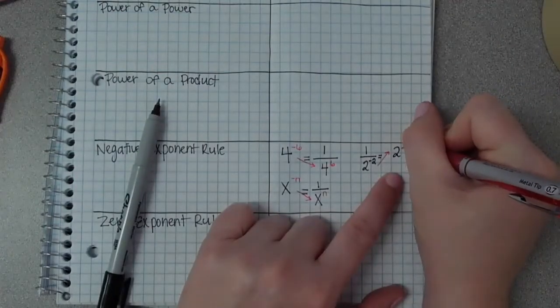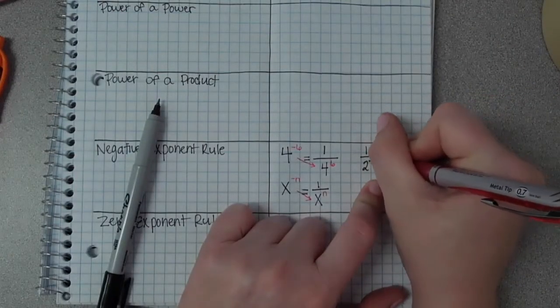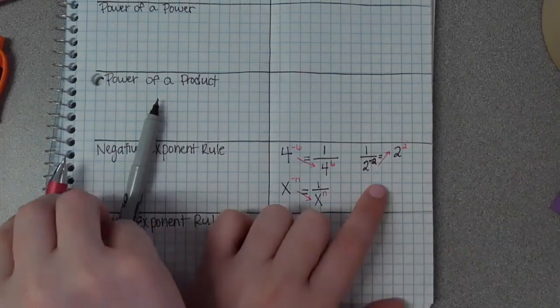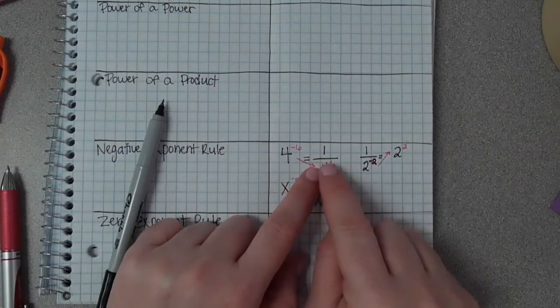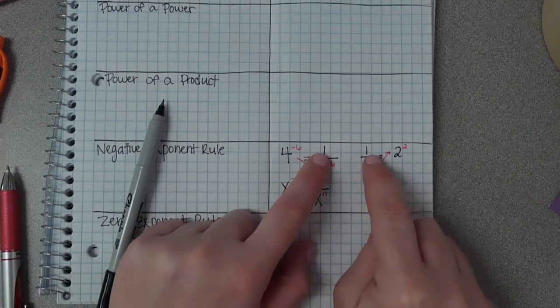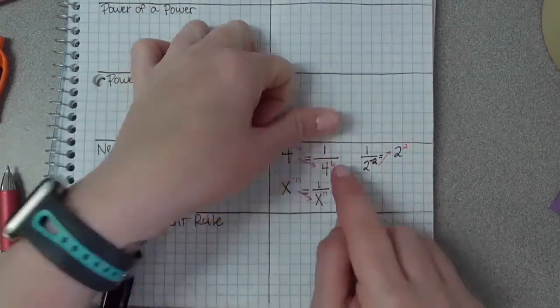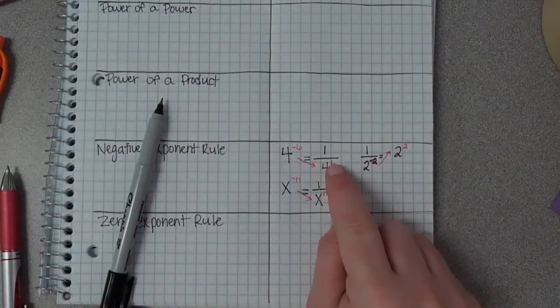squared. And I really wanted to write that in pink, but I forgot. So we're just going to have to live with it. Remember this 1, or not remember, but this 1 just acts as a placeholder. So we can't just write 4 to the 6th like that. You have to have a placeholder of a 1 over that.